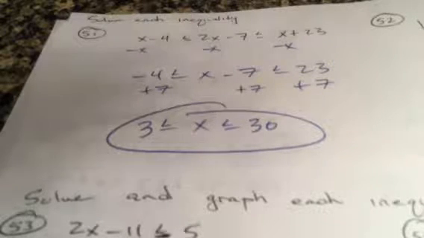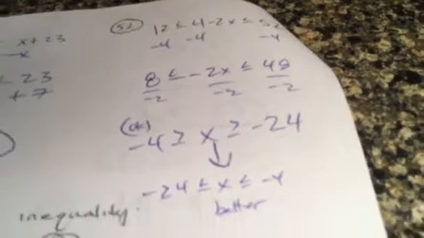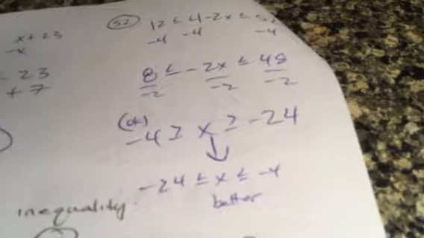Subtract x from all 3 of those areas there. And then add 7. Okay, that one's not bad at all. 52, you're going to subtract 4, then divide by negative 2. The sign flips. Again, negative 4 greater than or equal to x, greater than or equal to negative 24. I won't count that wrong, but that one right below it is better.